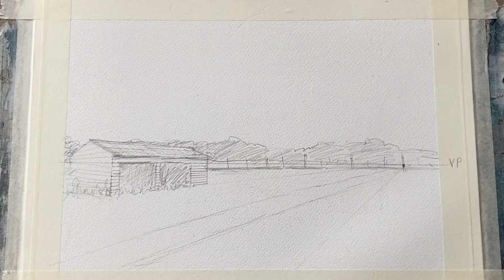And of course, at this stage, you can make any changes that you need to make, add extra doors or windows to your building, simplify even further. This is where you use your artistic license and try out ideas and see what happens.